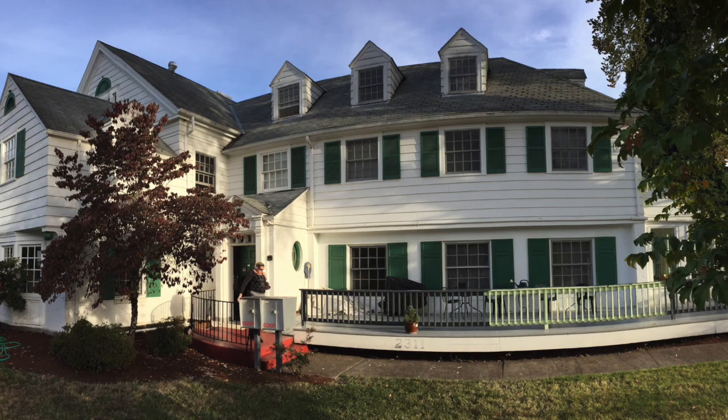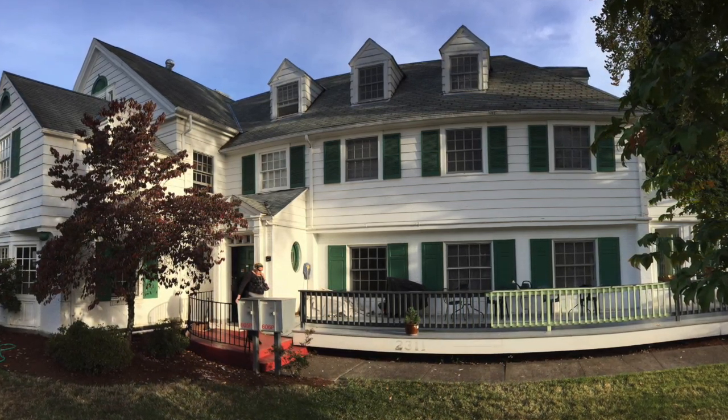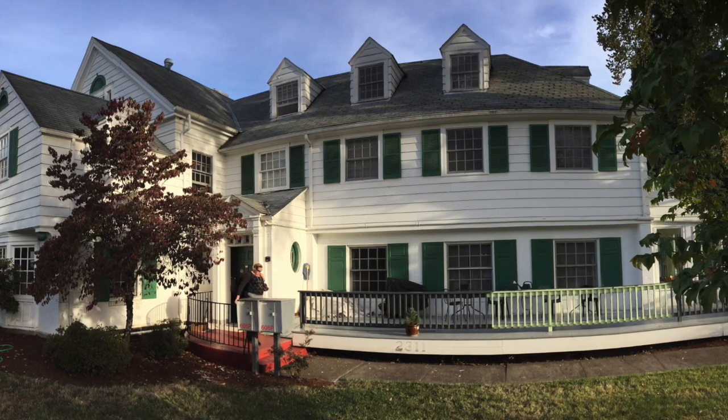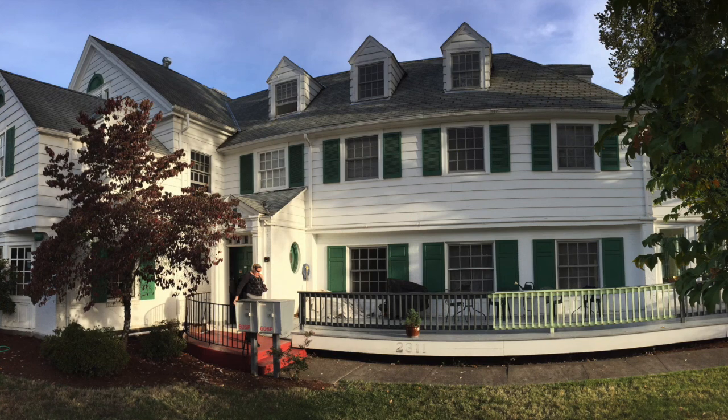And for those of you that don't recognize it, this is the Corvallis Housing First facility at the Van Buren Street. It's a recent acquisition, and we're very pleased with how it's working out.